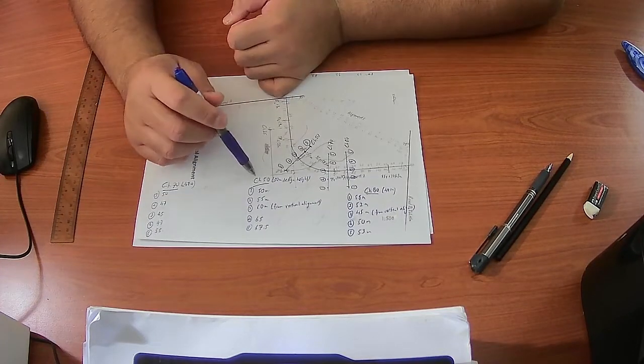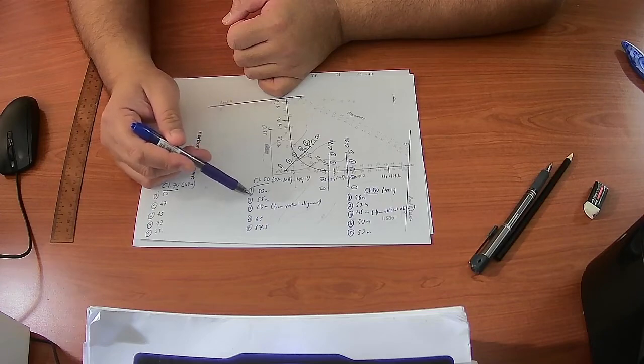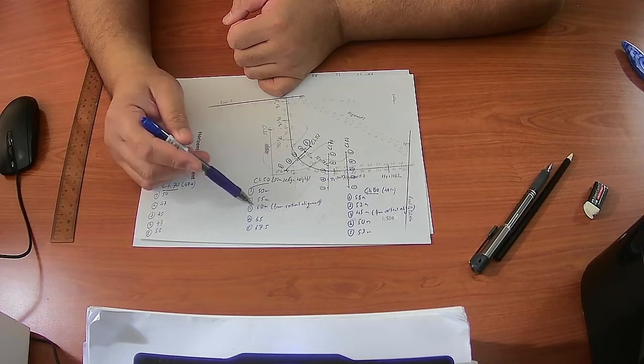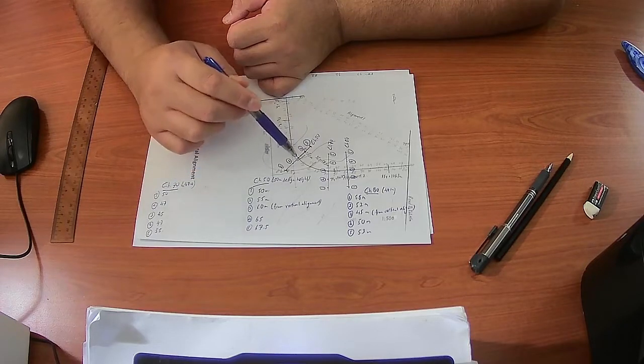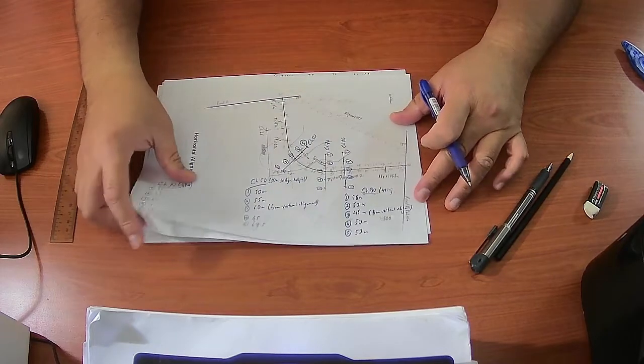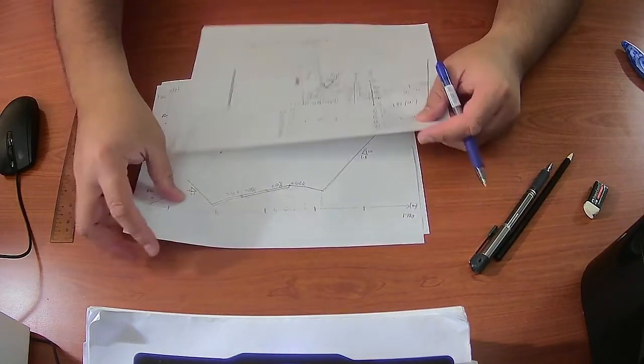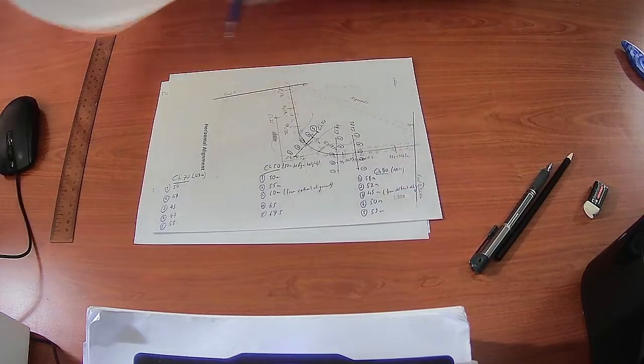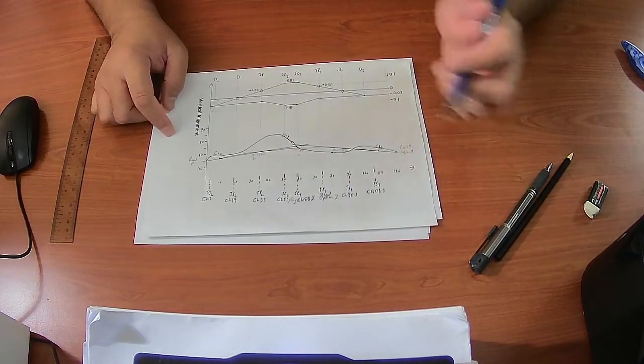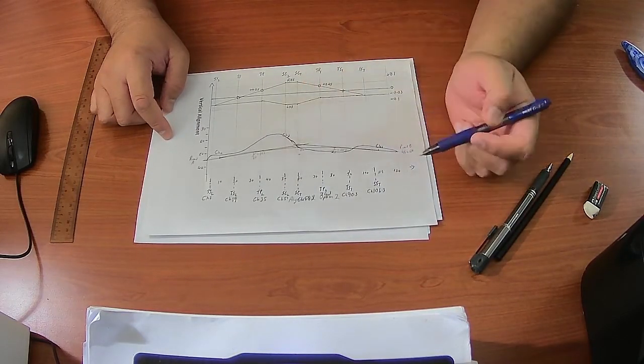Alright, so change 50, point number 1, 50 meters, point number 2, 55, 60 meters, point number 3. Point number 3 you can get either from the map, but the easiest and the more accurate way to estimate is from your vertical alignment.